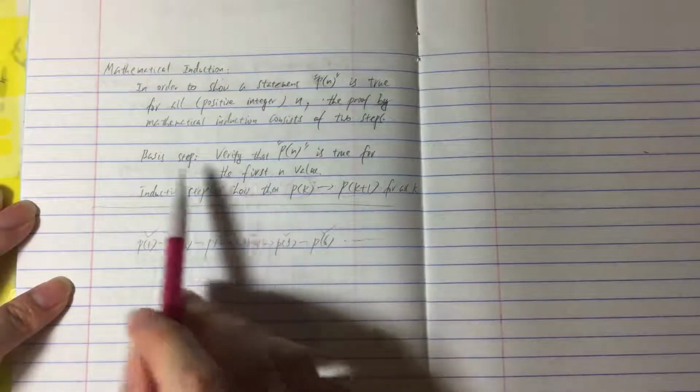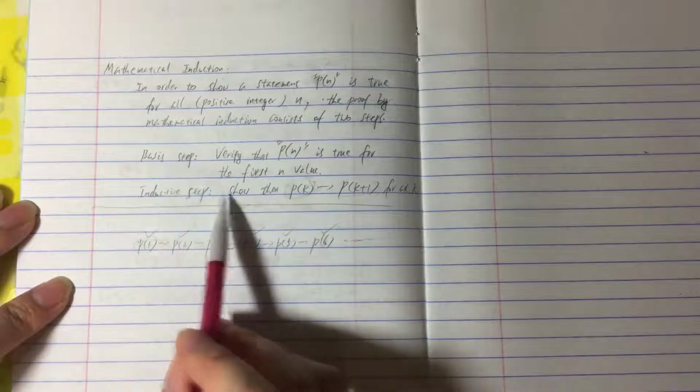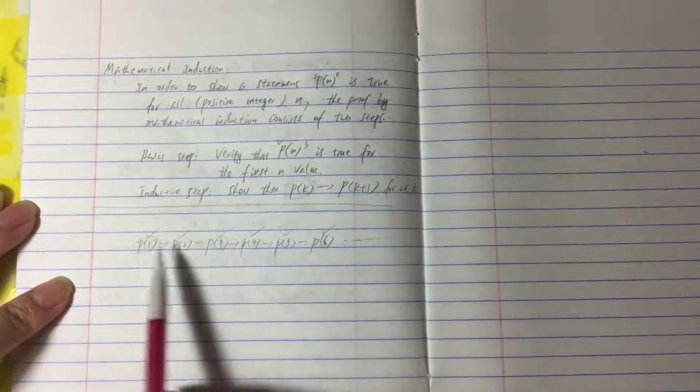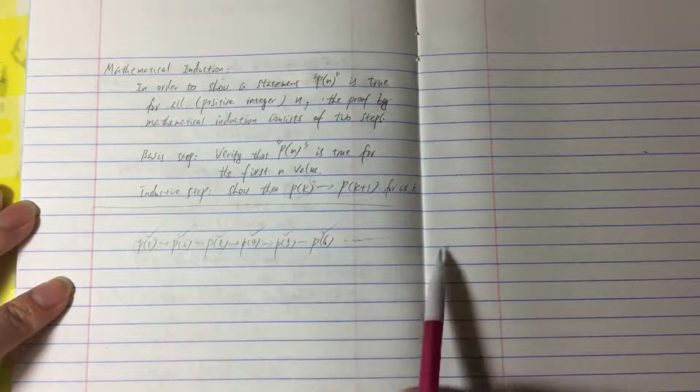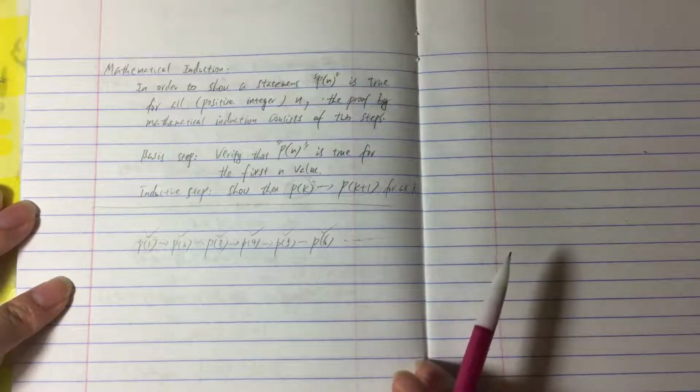By basic step, we show that P of 1 is true. Then by inductive step, we can show that P of 1 implies P of 2 is true, P of 2 is true implies P of 3 is true, and so on. P of n is true for all n. That's the basic idea of mathematical induction. Next, let me show you an example.